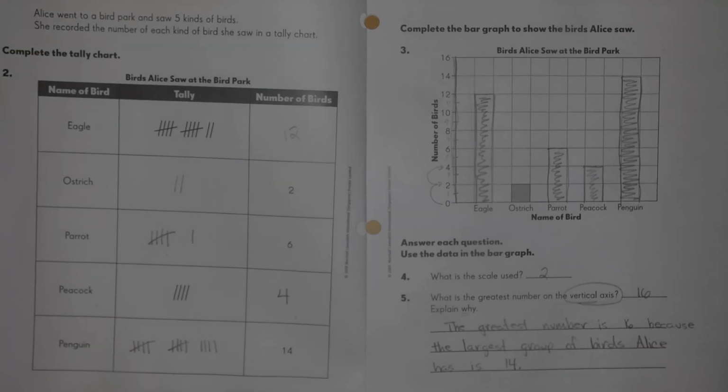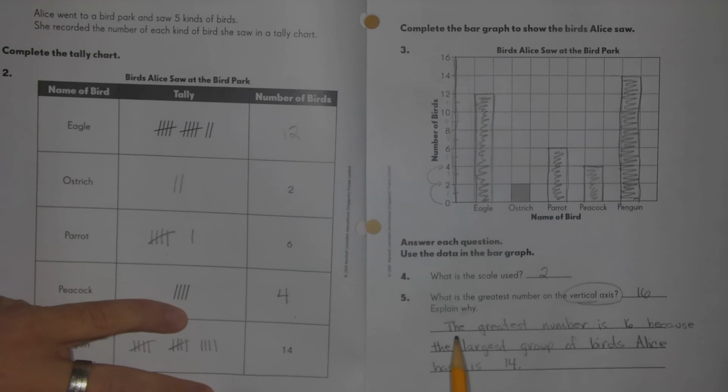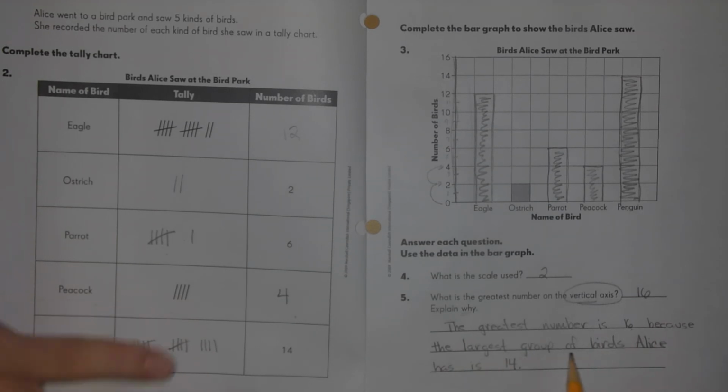And so to summarize that, I just cleaned up what I said a little bit, and I said the greatest number is 16 because the largest group of birds Alice has, which is penguins, is 14. So I don't need anything more than 16.